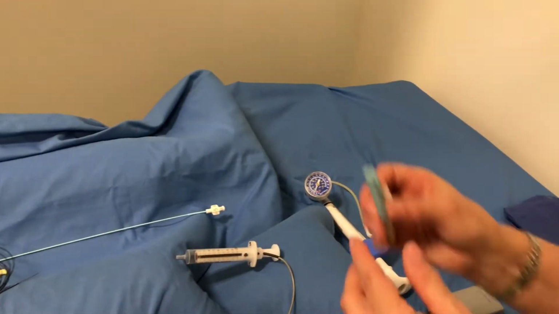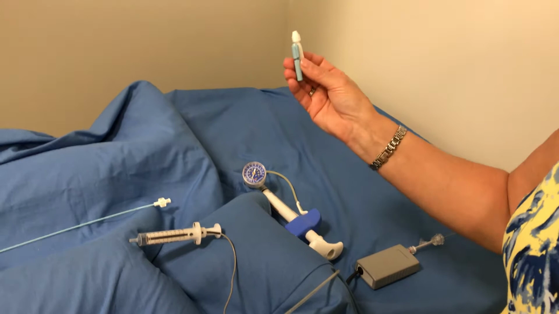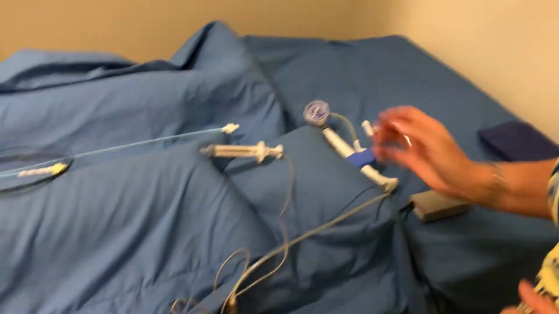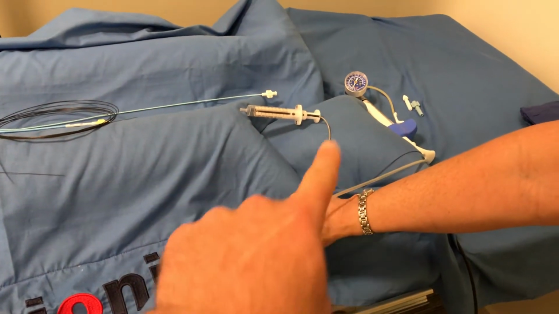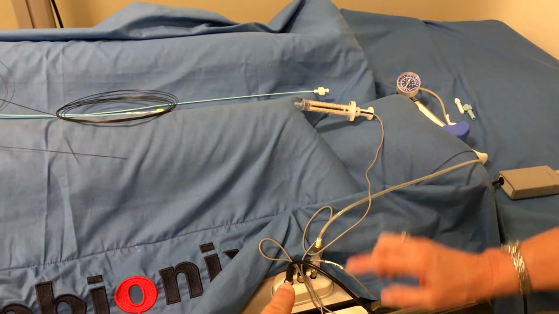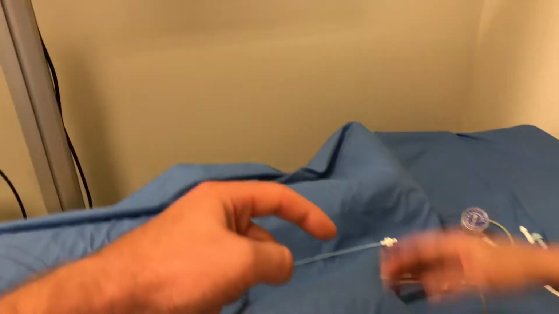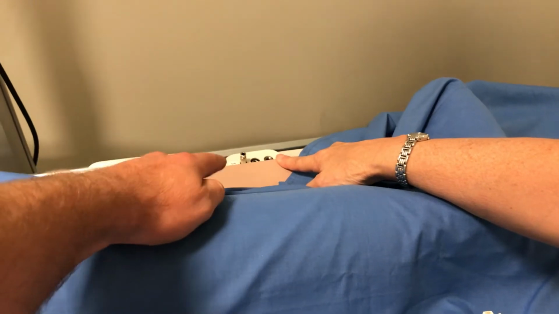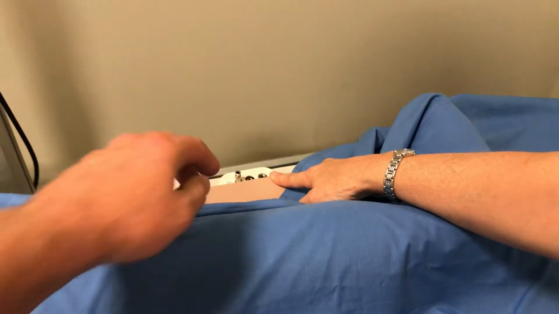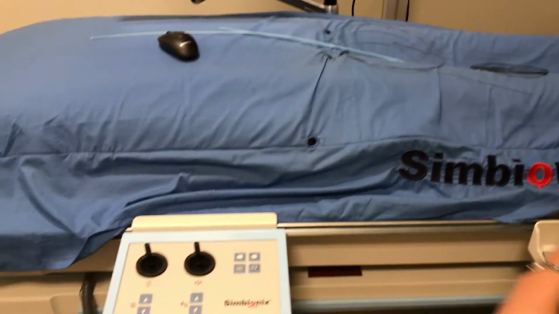We have steering devices for 035 and 014 wires, and those go directly on the wire. And just to remind that if we want to do any of these devices to the right lower extremity, we're going to put them in the ports on the right side. And then if we're going to do any for the left lower extremity or on the left side, we'll hook them up over here.